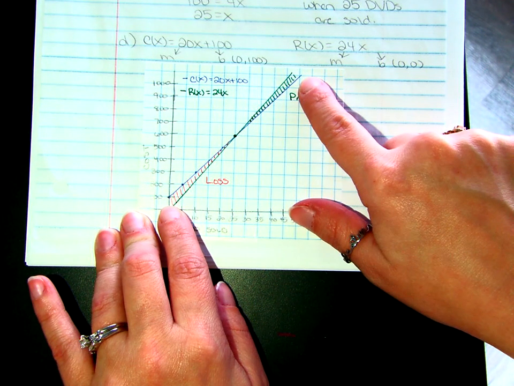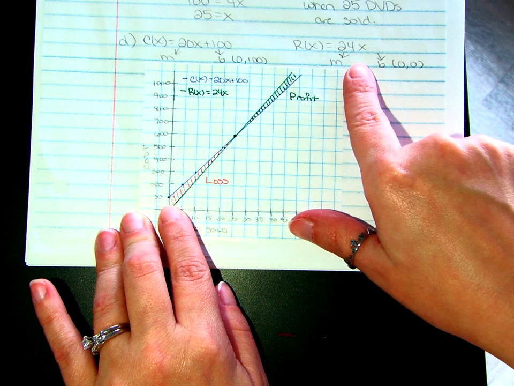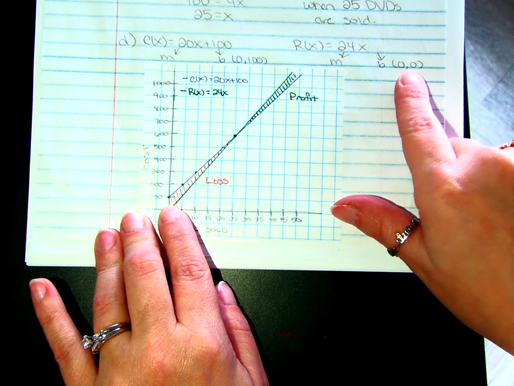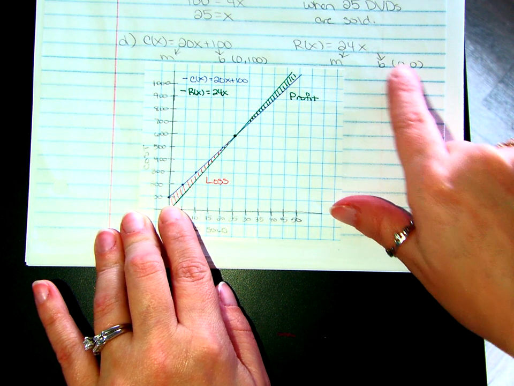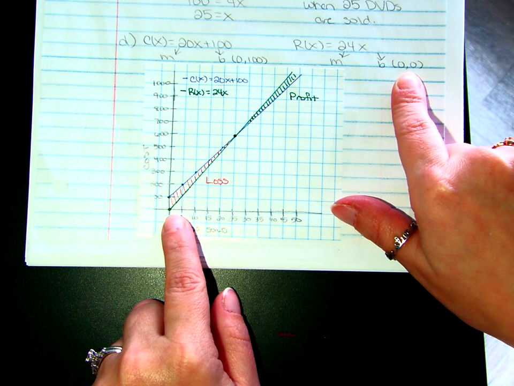I did the same thing with my revenue. I have a slope of 24, and notice there's no plus number out here. So you can put plus 0, meaning your y-intercept is 0, 0. So I start at 0, 0, and I go up and over by 24 to give me this other function.